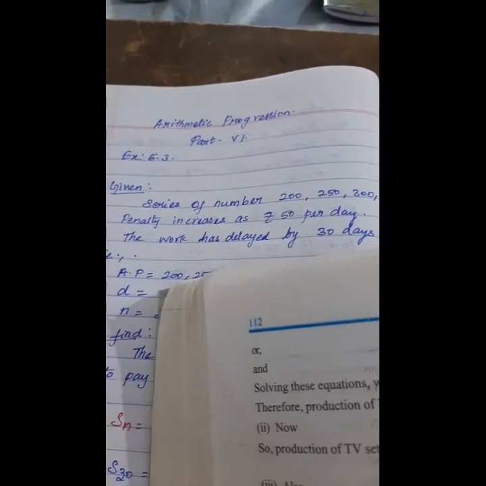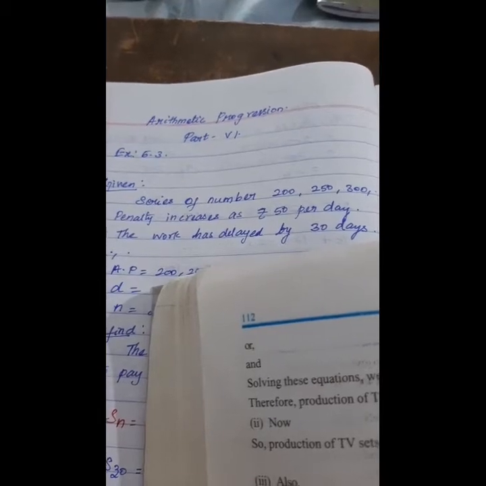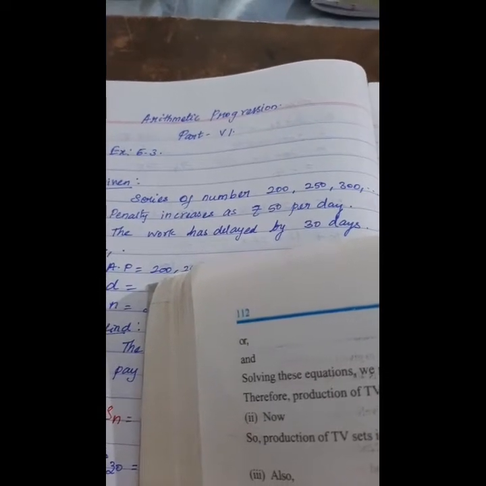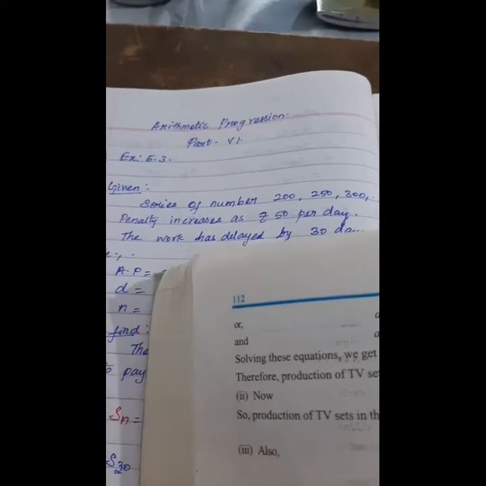Today we are going to solve exercise 5.3 and we are going to solve word sums. Now turn your content book to page number 113. In that, read question number 15.